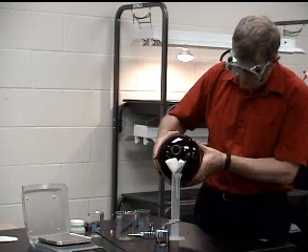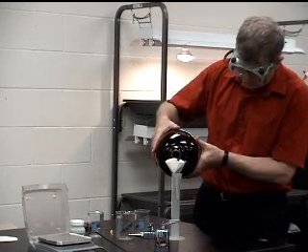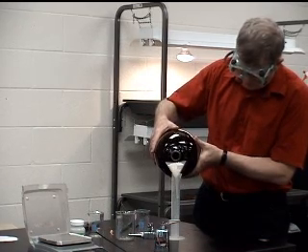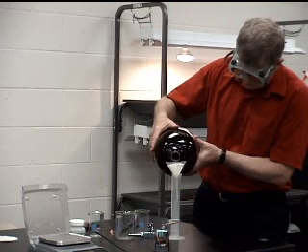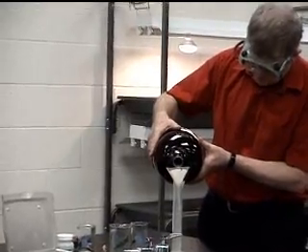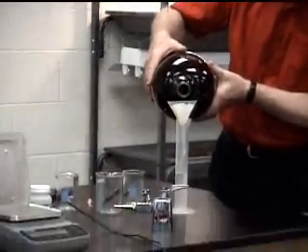So we're going to take 100 milliliters, that's 0.1 liter, of the silver acetate solution, pass it through a filter funnel, and obtain 100 milliliters of the solution.